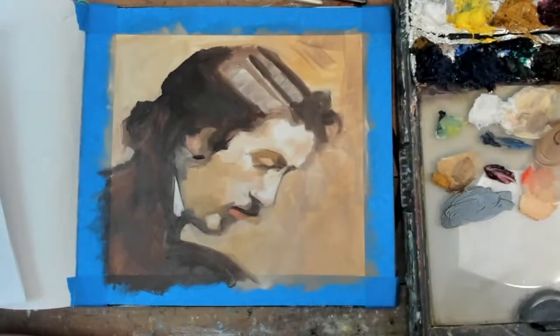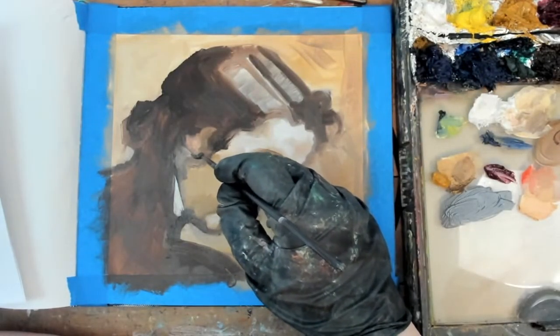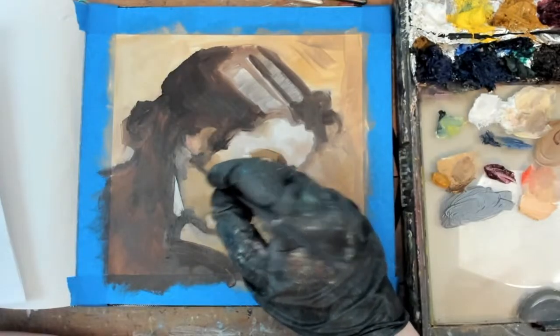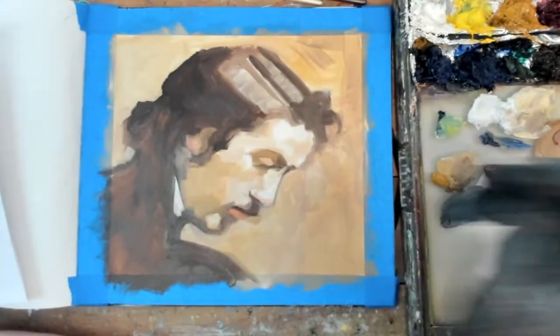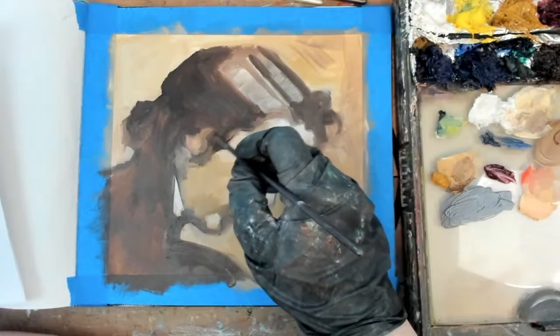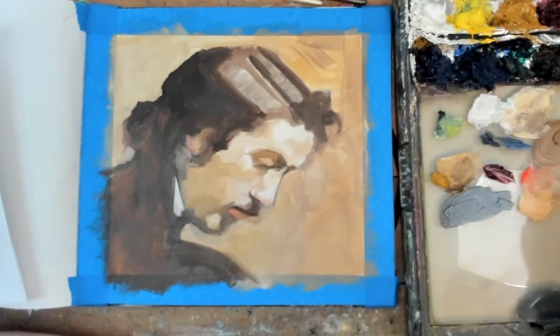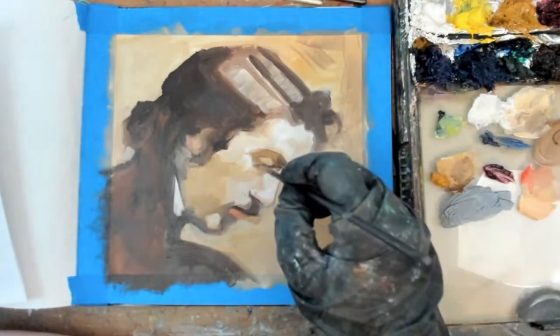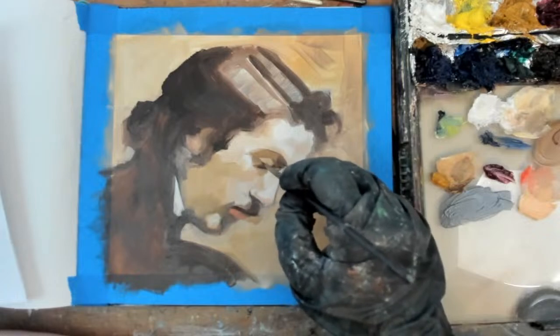This is much more a study in value, to me. Then color.